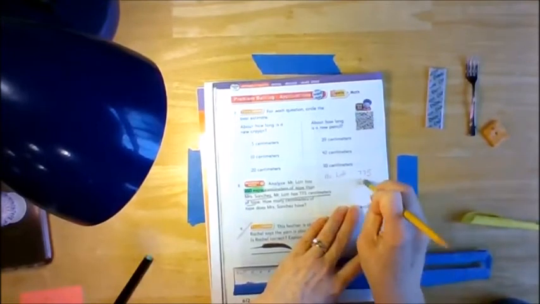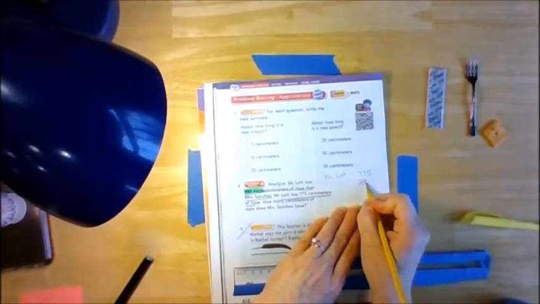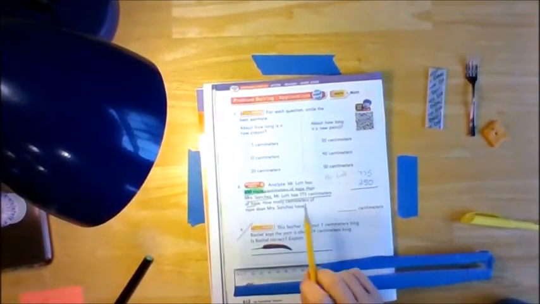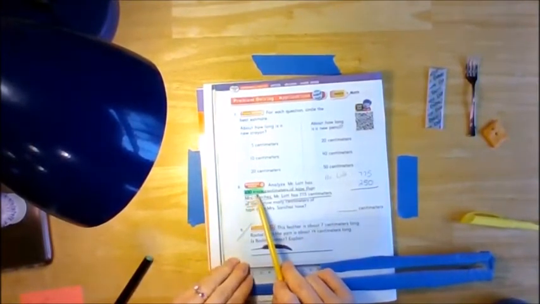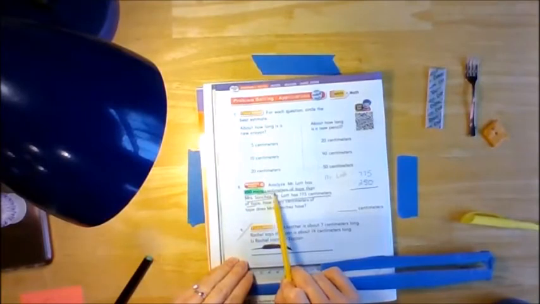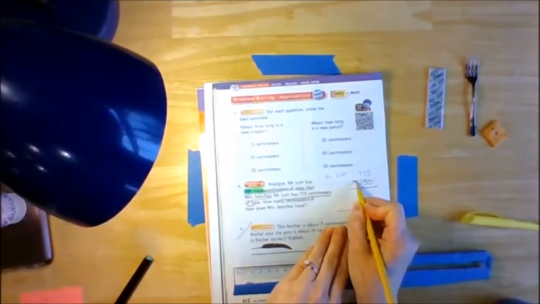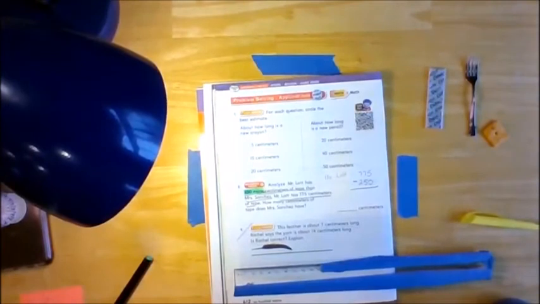Oops, I'm writing the wrong numbers. Something with those two numbers, and we're going to think, what operation will we use? It's either going to be addition or subtraction. Mr. Lott has 250 more centimeters of tape than Mrs. Sanchez. So would Mrs. Sanchez have less than him? If he has more than her, he would have to. So that means we're going to have to subtract. And then you can figure that one out.